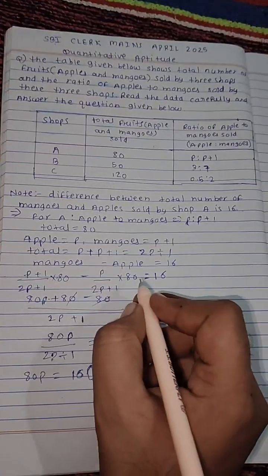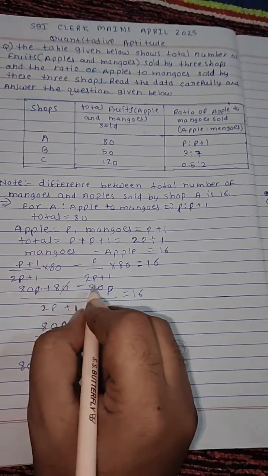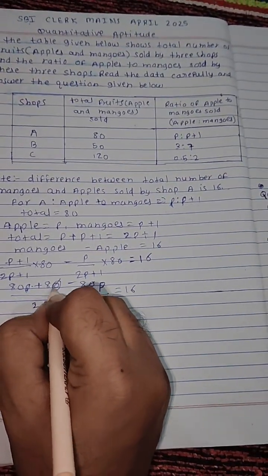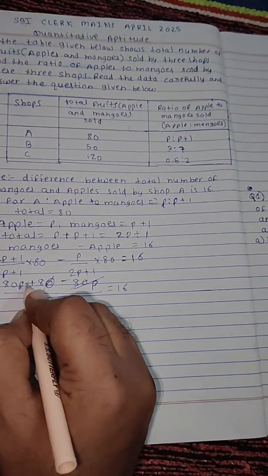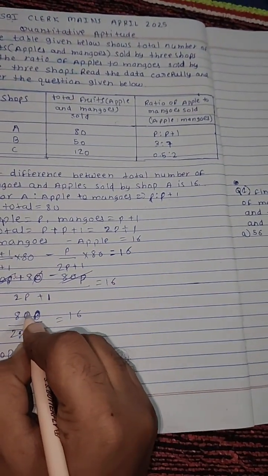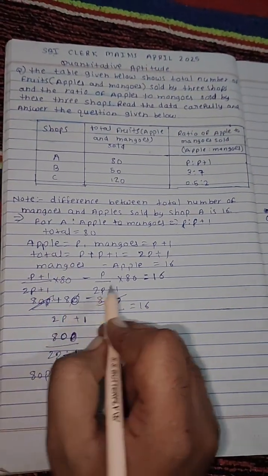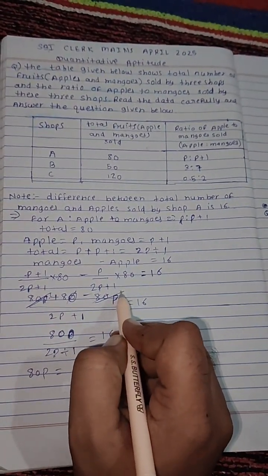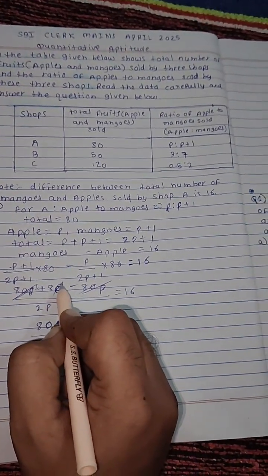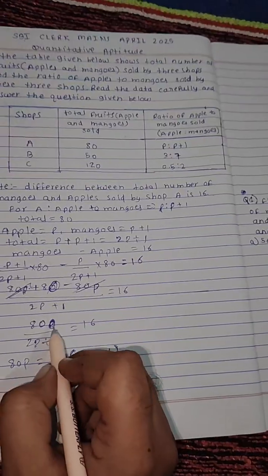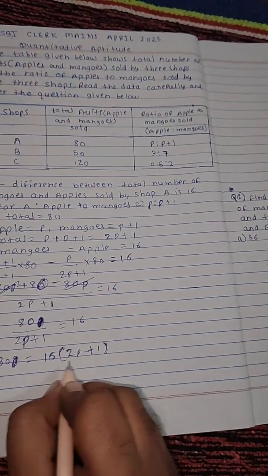Guys, one mistake happened here. 80 into P is 80P, so I just forgot that 80P is there. So 80P minus 80P will cancel, and only 80 will remain. So 80 will be as it is, it does not cancel.